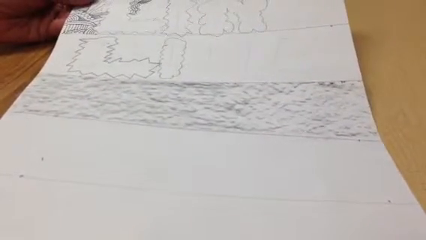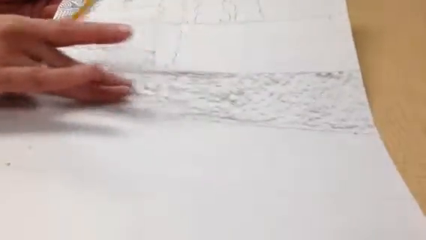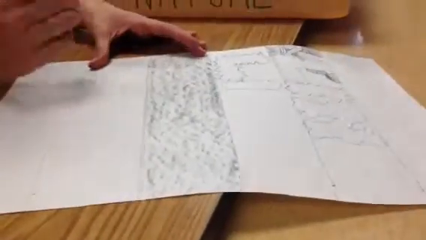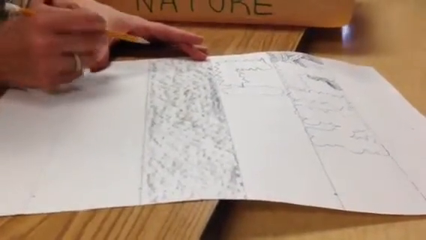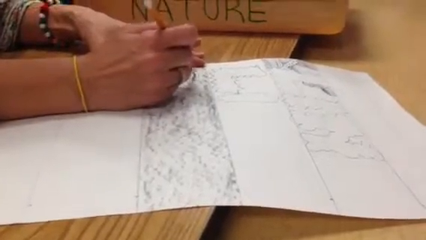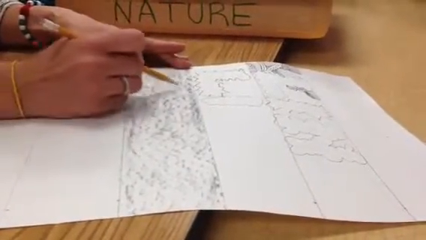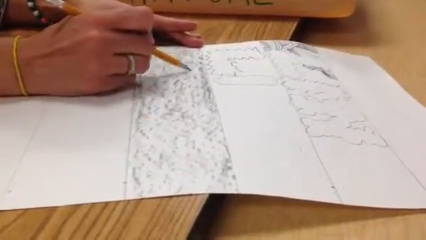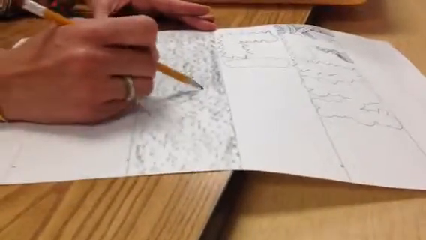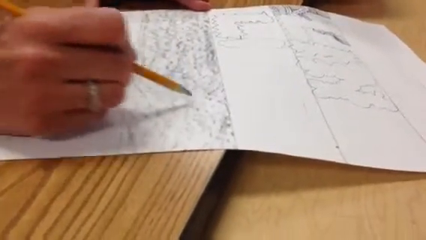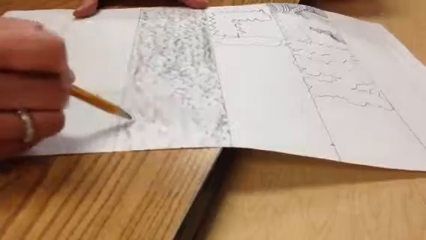Now there is my implied texture. It creates the illusion of texture, but when I touch it, it's not really texture. Here comes the second part. Now I'm going to create the word texture. Just like we've done before, I'm going to lightly write the word texture inside of the box, fitting the whole word in the section.